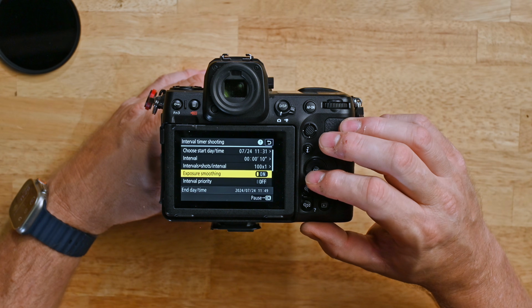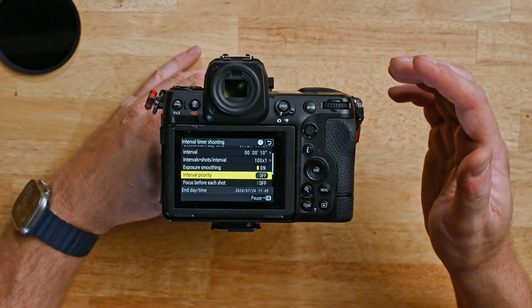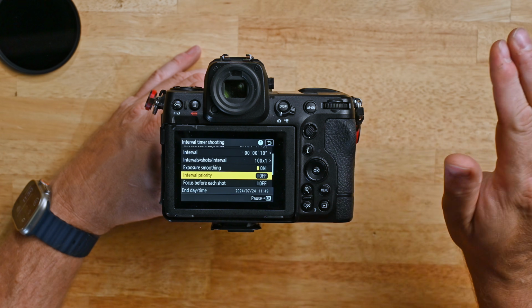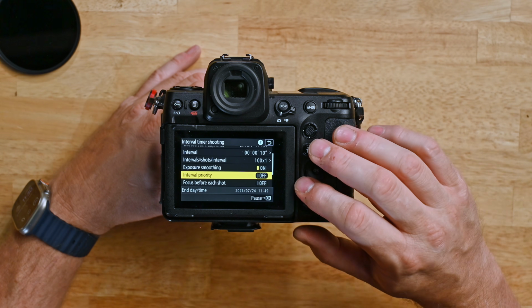Now we're going to go down to exposure smoothing. Exposure smoothing, if you have ISO auto turned on, it will ramp that up and down to help the exposure. That's good, but I tend to use DaVinci Resolve because DaVinci Resolve has some really good smoothing in there as well. If you use LR Timelapse and Lightroom, that's another way to do it, but you could do it in here. I leave it on just in case I want to use it, but if ISO is set to a physical setting, then it won't be on.